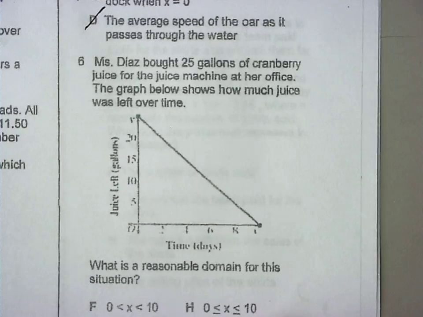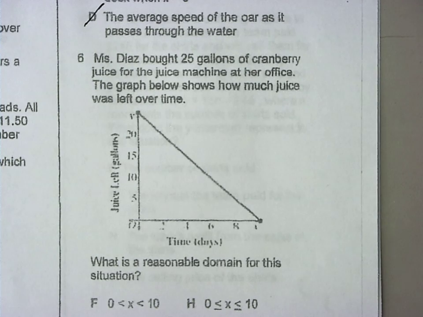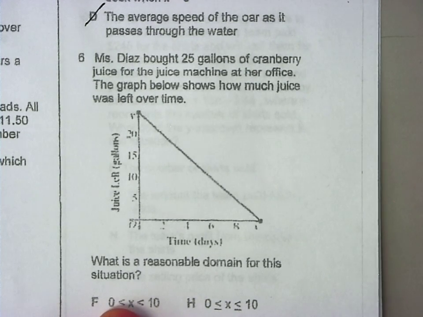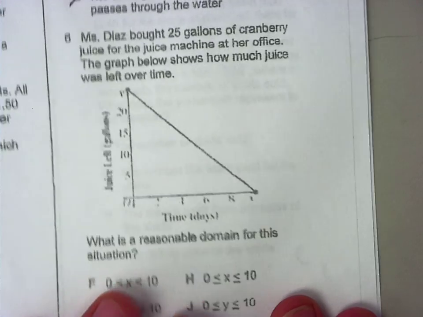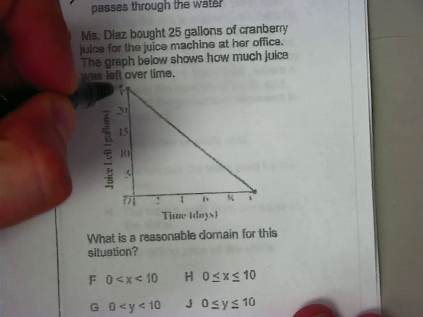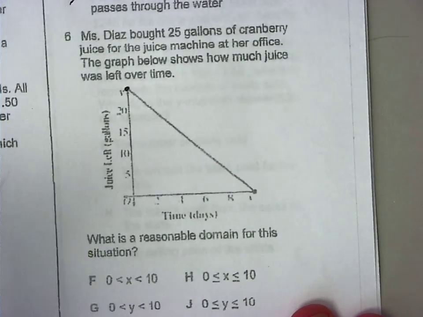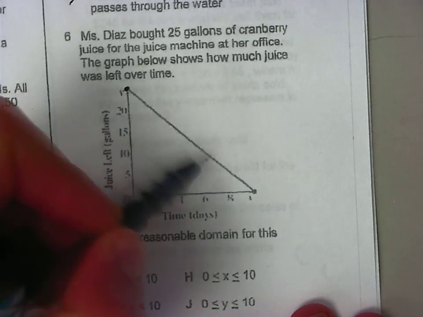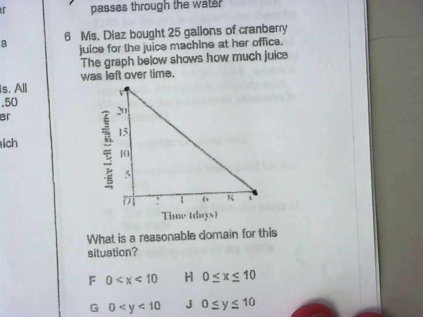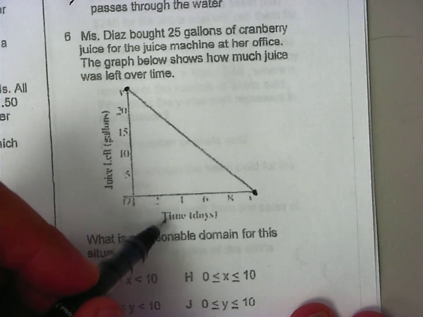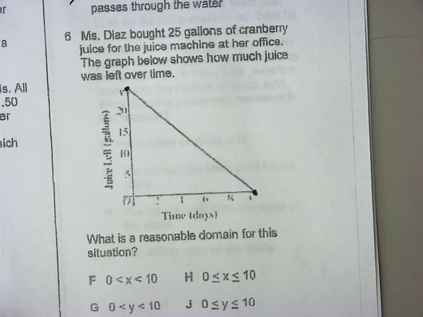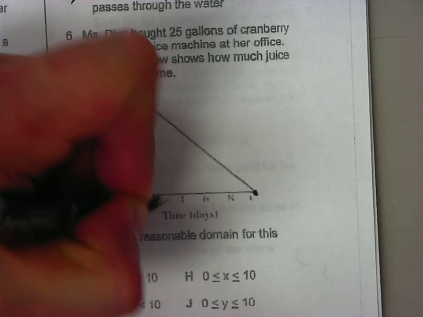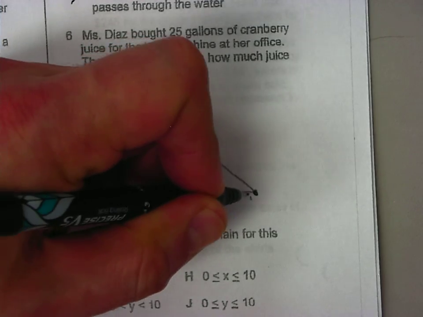For number 6, Ms. Diaz bought 25 gallons of cranberry juice for the juice machine at her office. The graph below shows how much juice was left over time. So she had 25 gallons, which is right here at the starting point. Obviously, since we're drinking it, you have to drink continuously. It's continuous all the way down until we get to no more gallons left. On the bottom, it's kind of difficult to read, but we did clarify in class that it's counting by days, by 2 at a time. So we have 2, 4, 6, 8, and then 10 days.